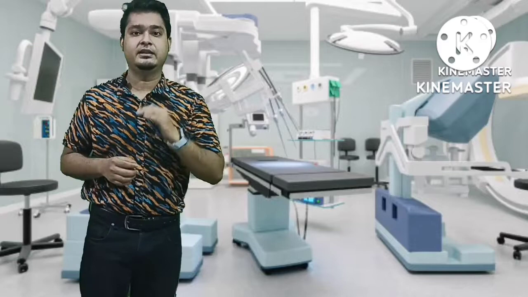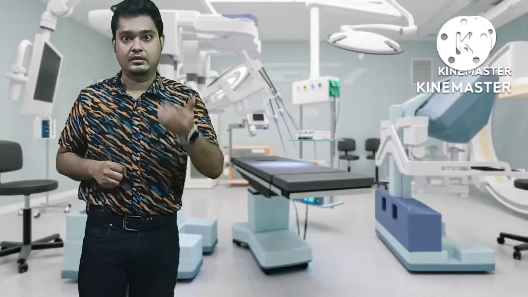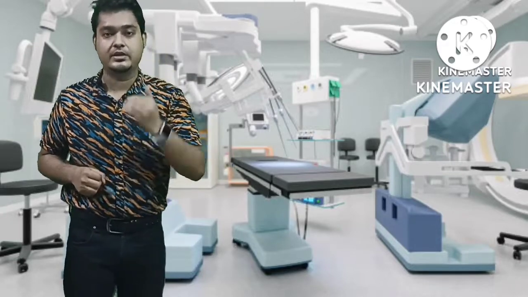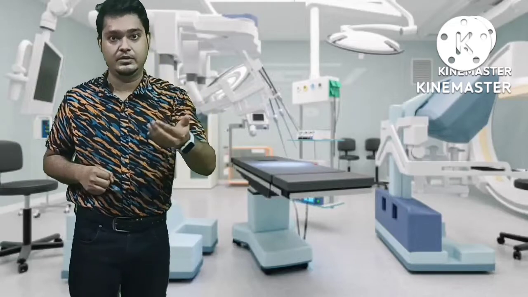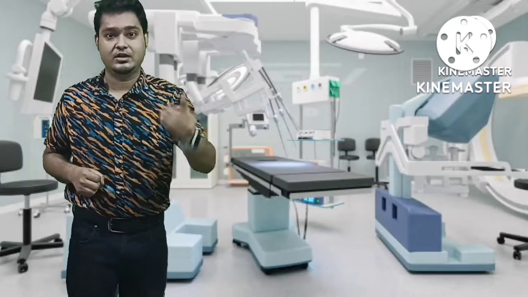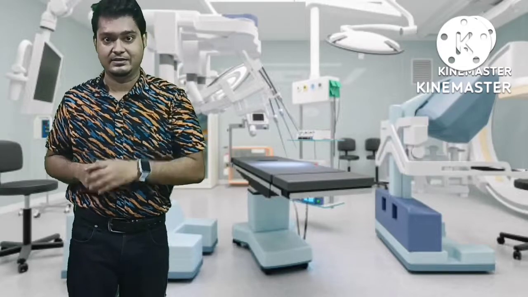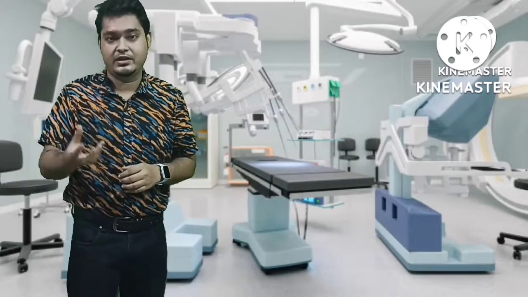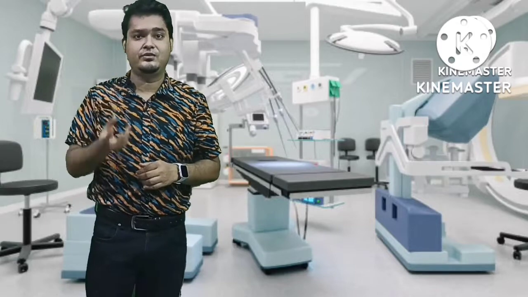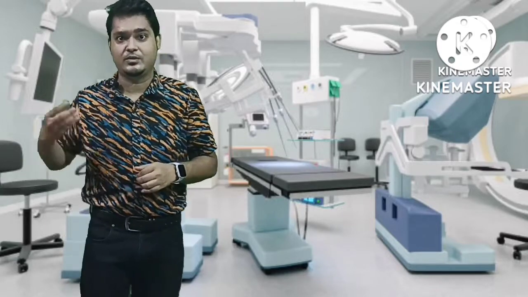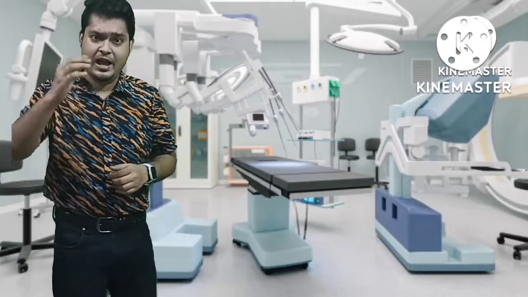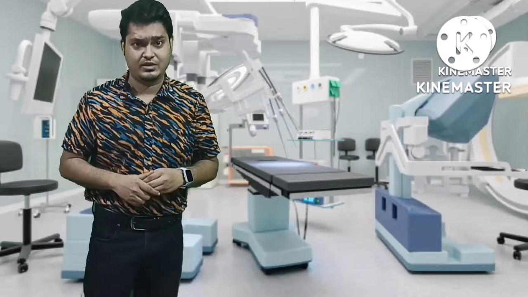Okay, the second thing is that to perform the angiography, particularly coronary angiography, in traditional catheter angiography the amount of contrast media used is very less. But in CT coronary angiography, the amount of contrast media we administer into the patient's body for performing the examination is higher as compared to catheter angiography.